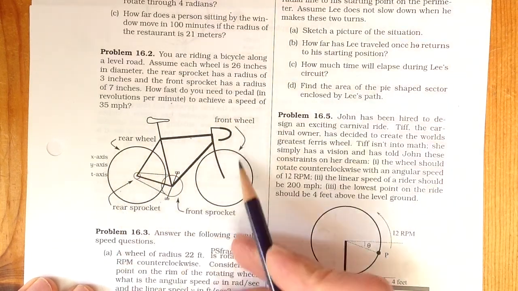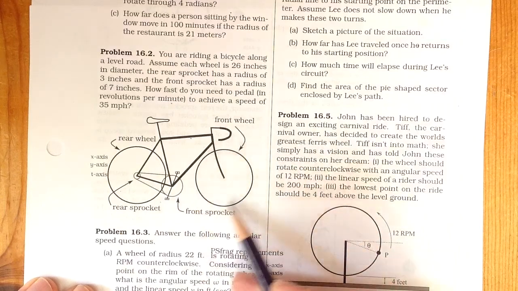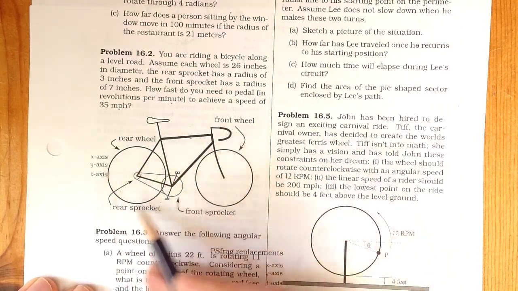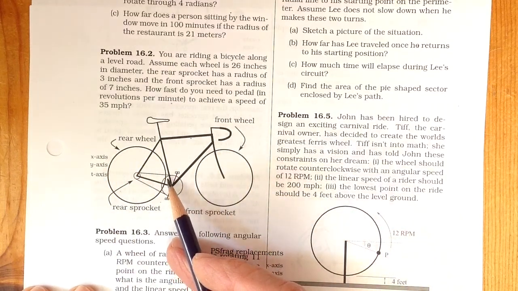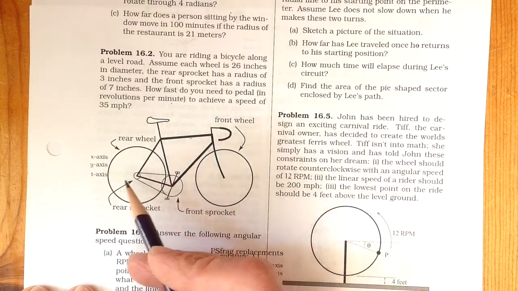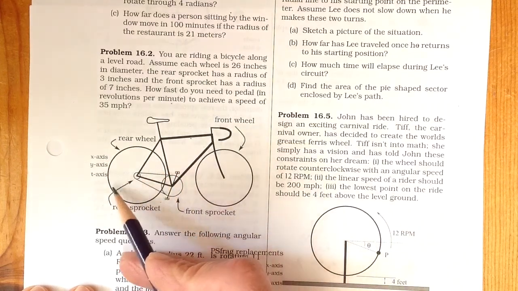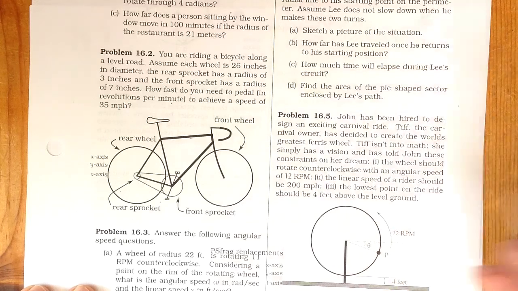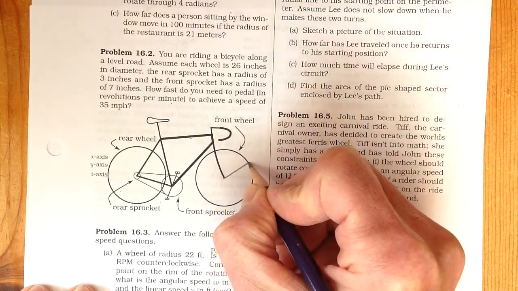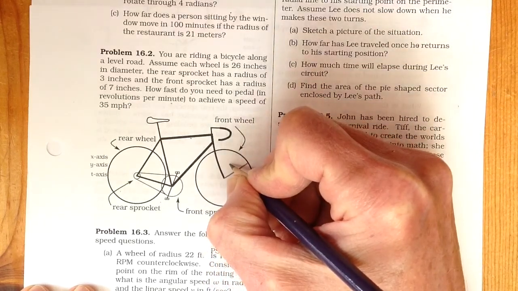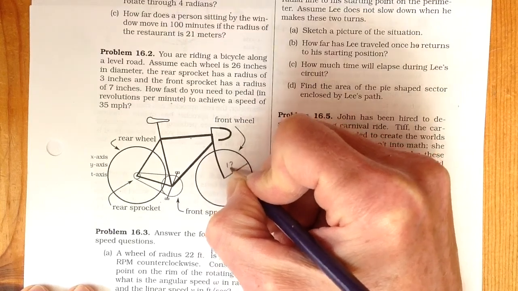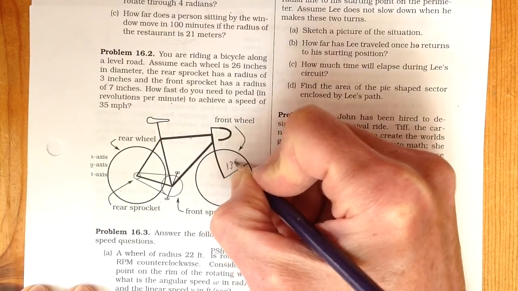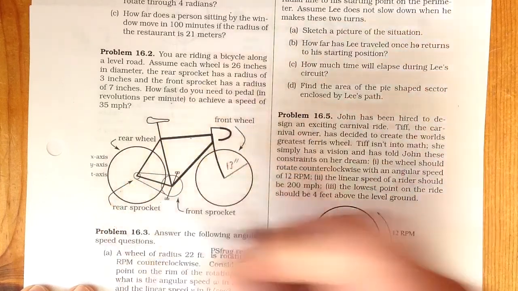So the wheels are 26 inches in diameter, so the whole circle is 26 inches. 26 inches diameter, which means radius is 13, so that's another thing to be careful of. Make sure you don't say the radius is 26, but that's 13 inches in radius, both wheels are.